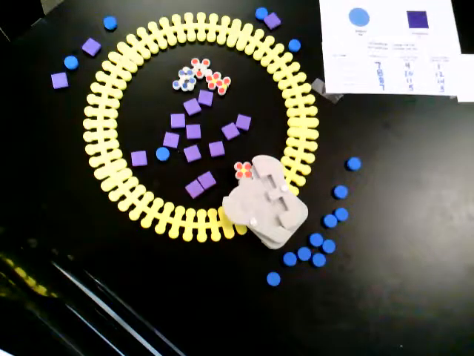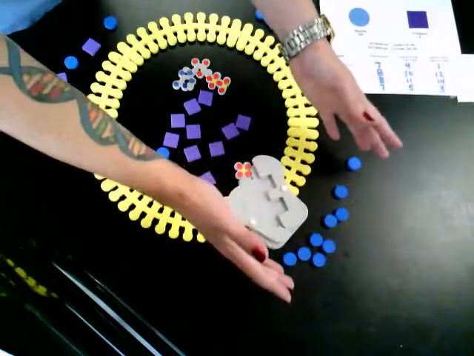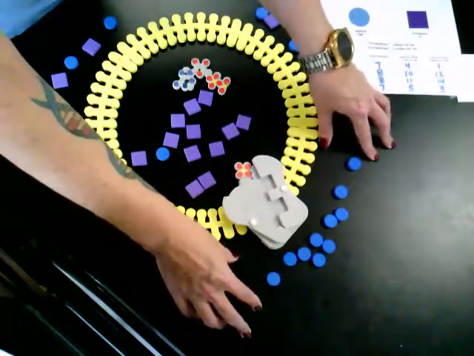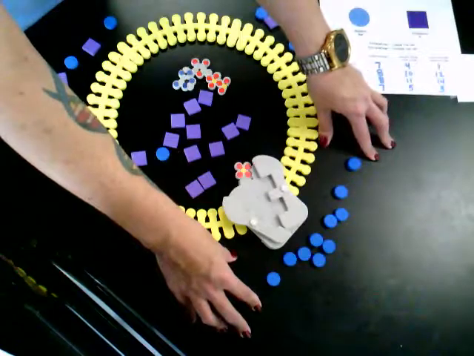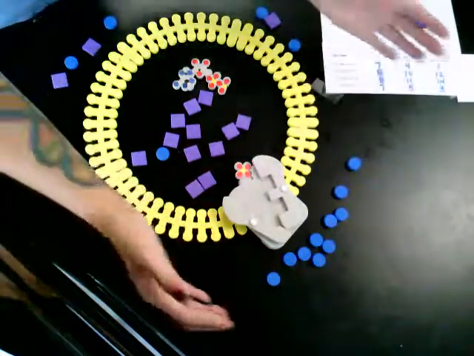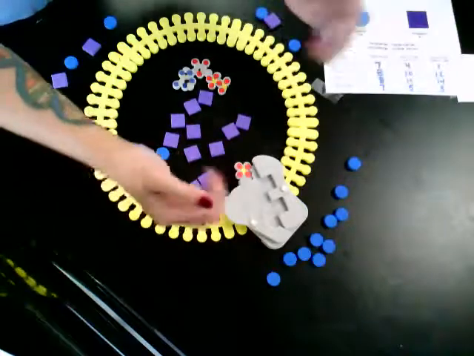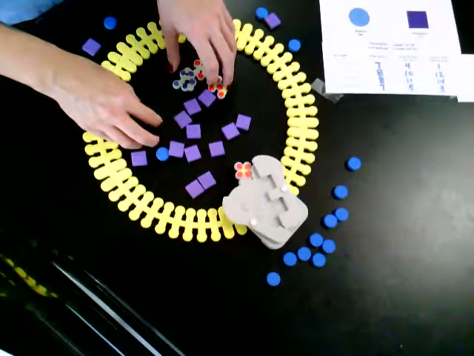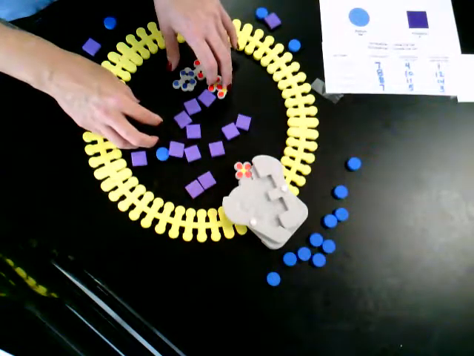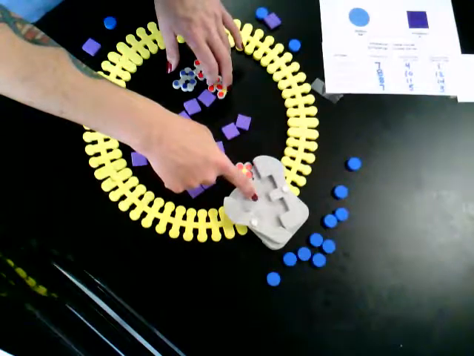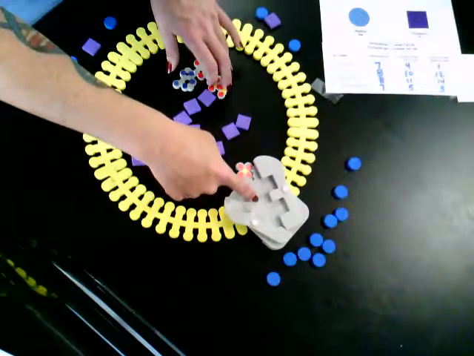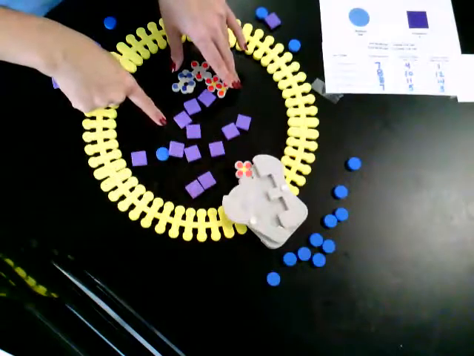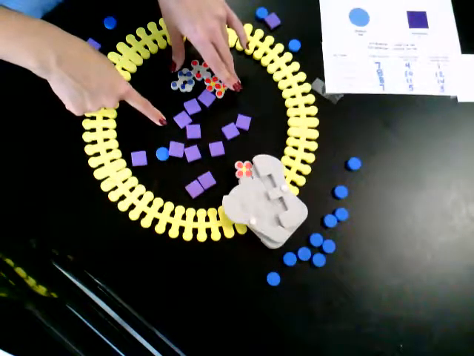The important takeaways from this model are that we're moving more sodium out of the cell even when the concentration of sodium outside the cell is already high. We're moving against the concentration gradient. In the same way, we're moving more potassium into the cell, even though the potassium concentration is already high. Again, we're moving against the concentration gradient. The sodium-potassium pump requires energy because it's moving sodium and potassium against the concentration gradient.